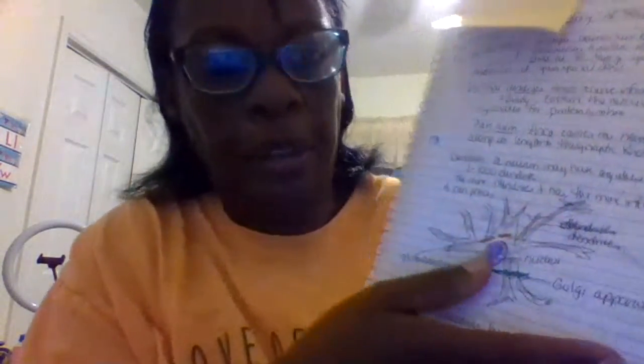Okay, and I want to show this picture. It shows the dendrites, and that's the nucleus. That's the mitochondrion.